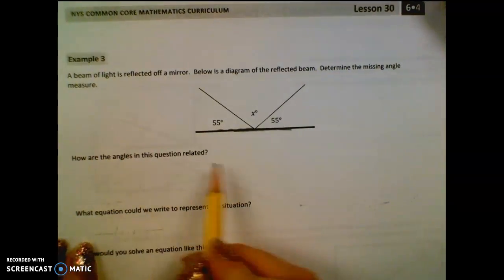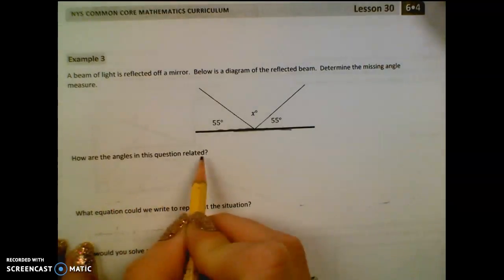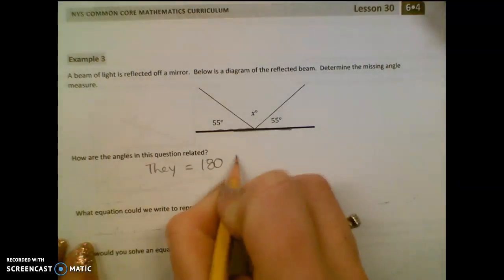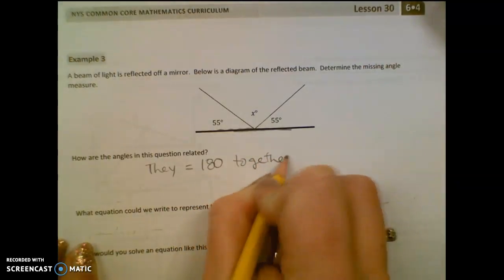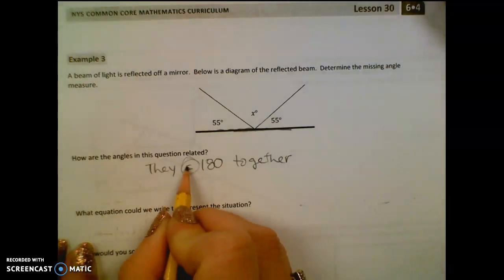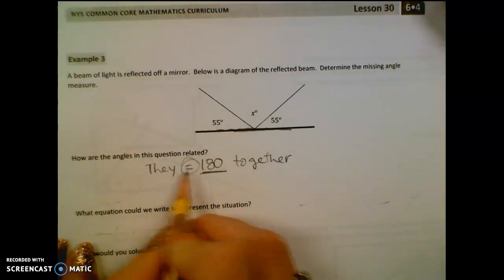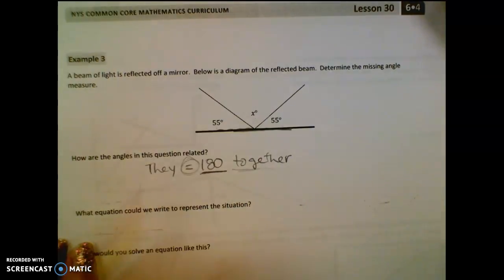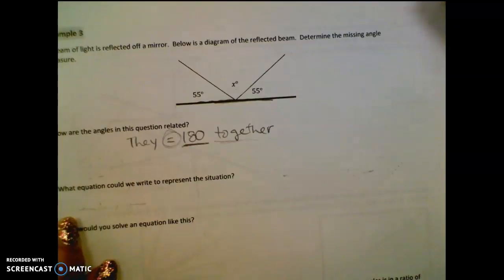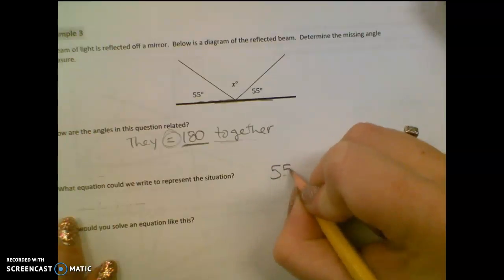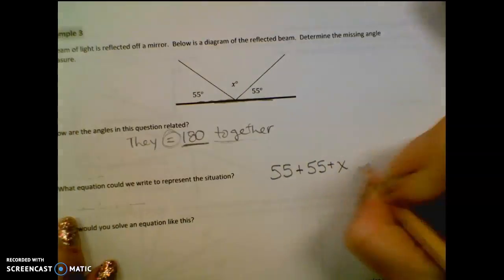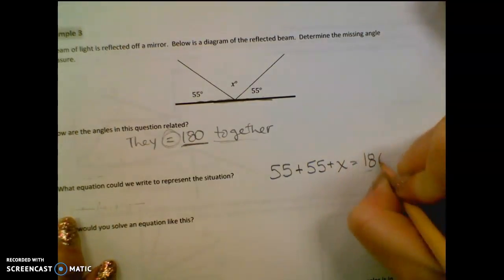So how are the angles in this question related? They equal 180 together. So as soon as you see they equal together, that's going to be your equation, because that's going to be on one side, and then together is going to be the other part. So what equation could we write to represent this situation? This one would be 55 plus 55 plus x equals 180.